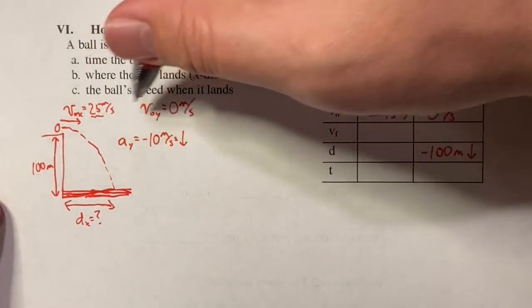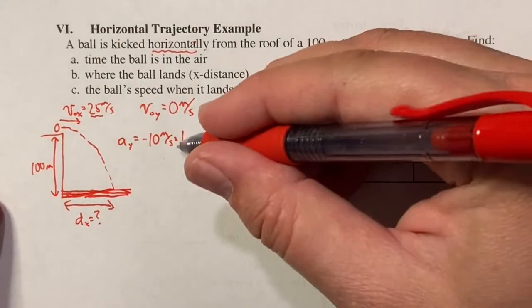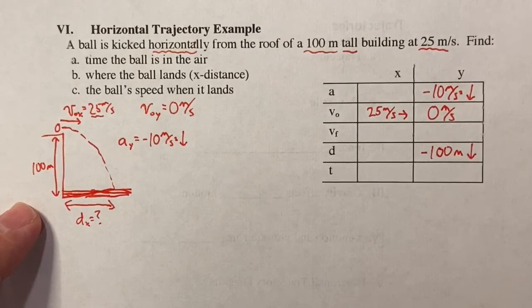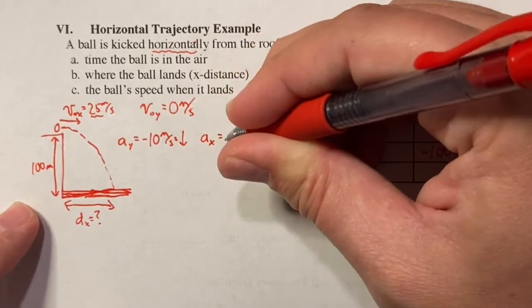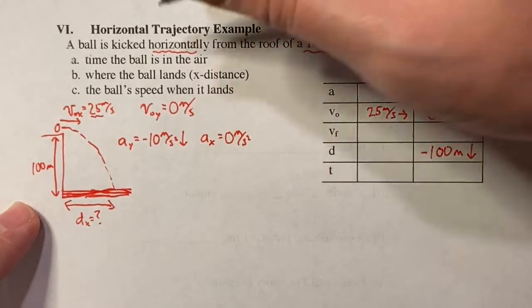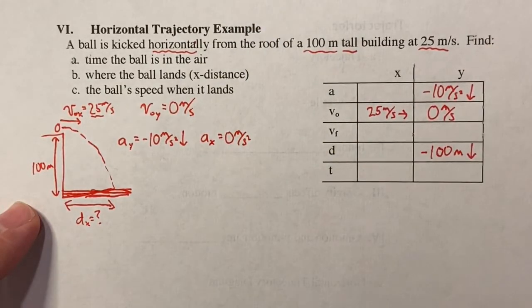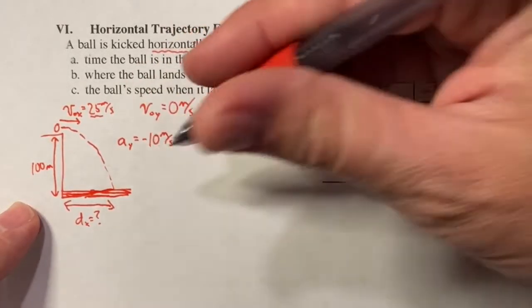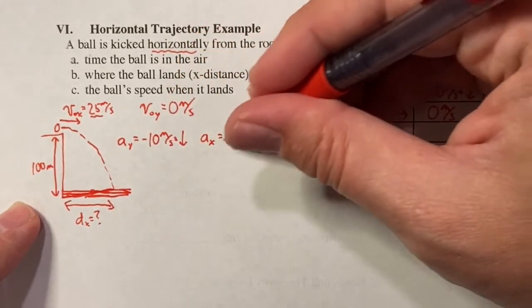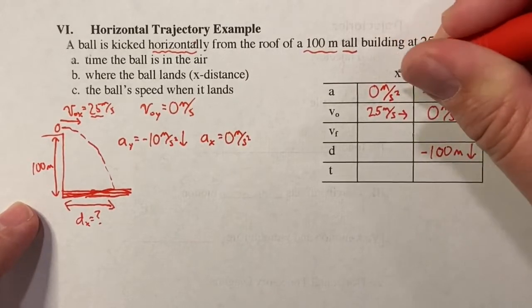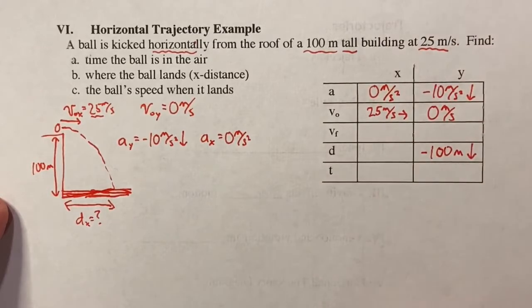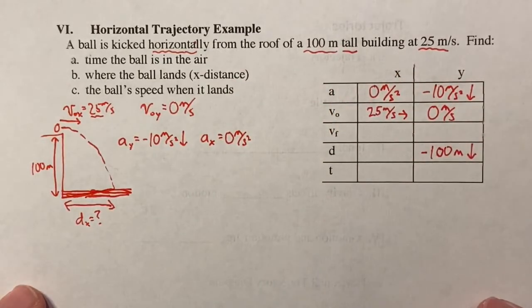Now, just like with the x velocity, we can look at this and go, we have a y acceleration downward. This also means that we have no x acceleration. Acceleration comes from forces, and the thing to know about our trajectories is the only force they have is gravity. Gravity only pulls vertically. We get no horizontal. So that means my x acceleration is 0, and that any x motion is actually going to be constant velocity. And that's going to affect the way that we deal with motion equations and other stuff.